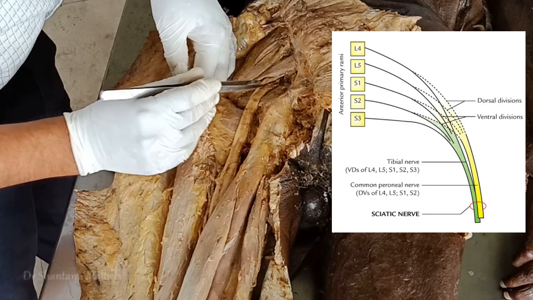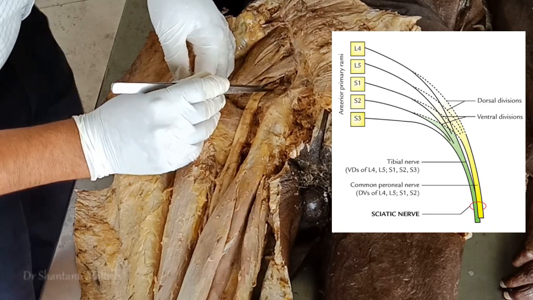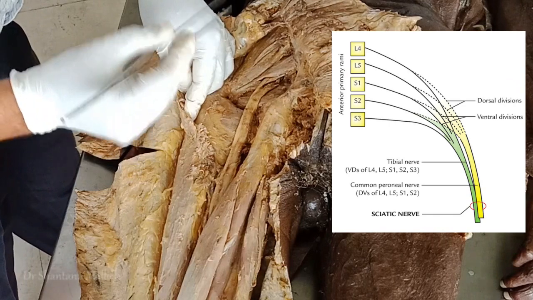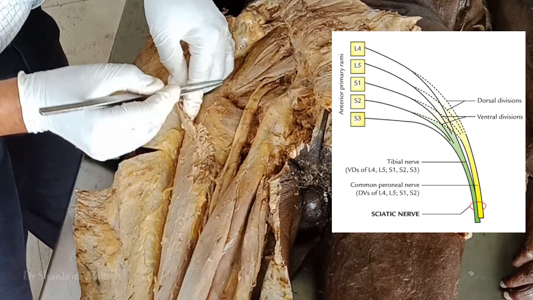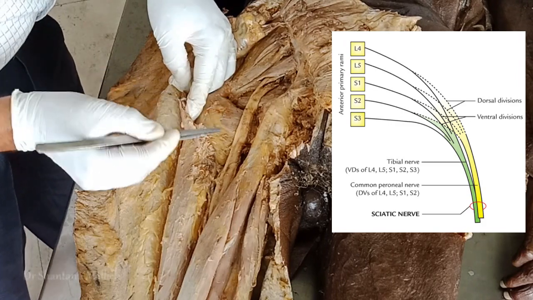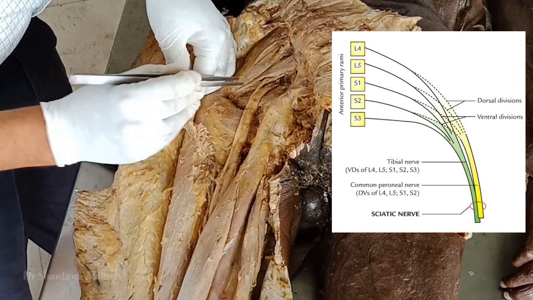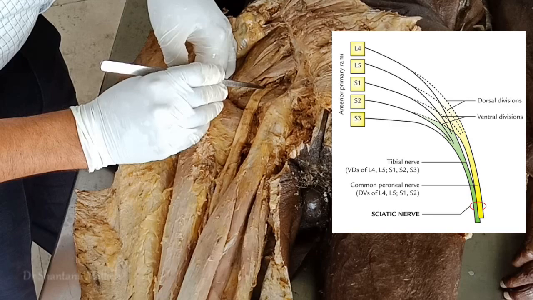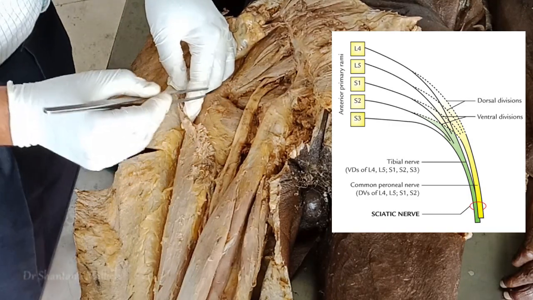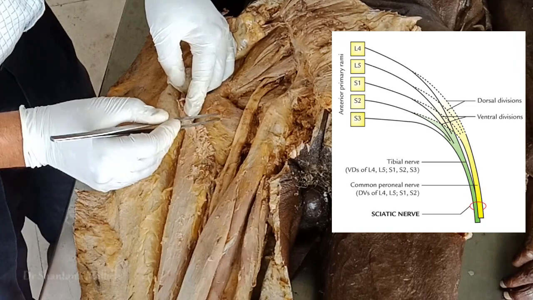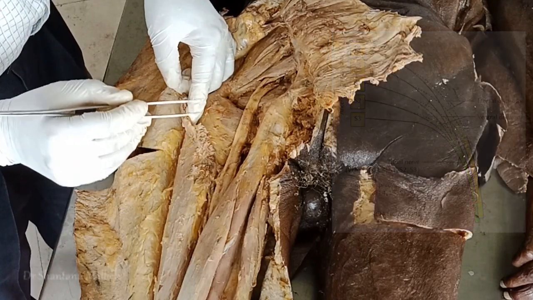The root value of the tibial component is the anterior division of ventral rami of L4, L5, S1, S2, S3, whereas the common peroneal part is the posterior division of ventral rami of L4, L5, S1 and S2.